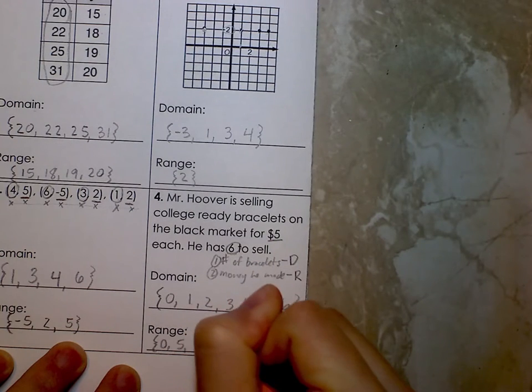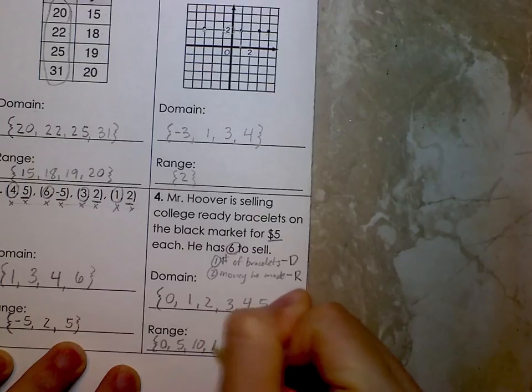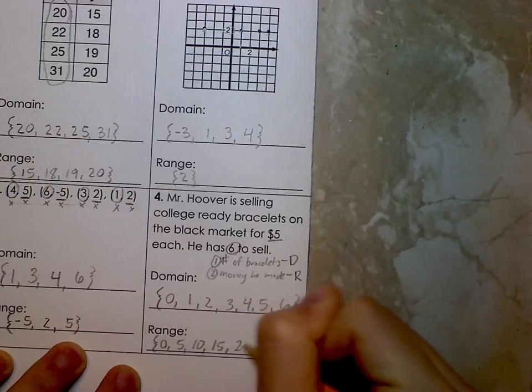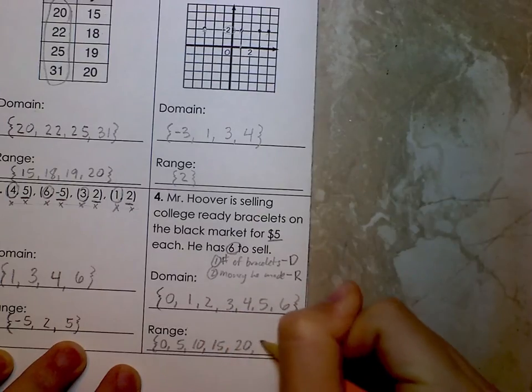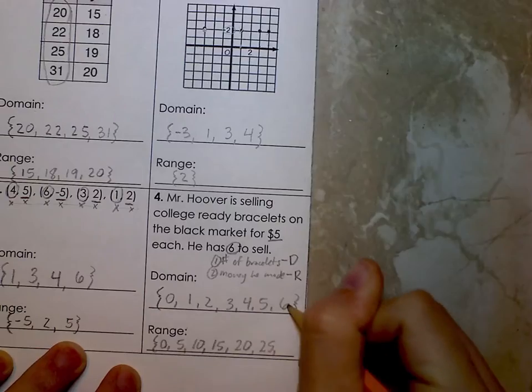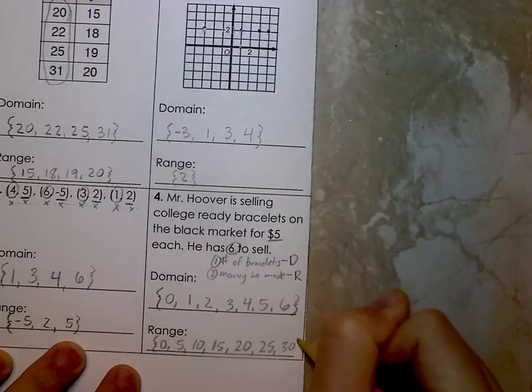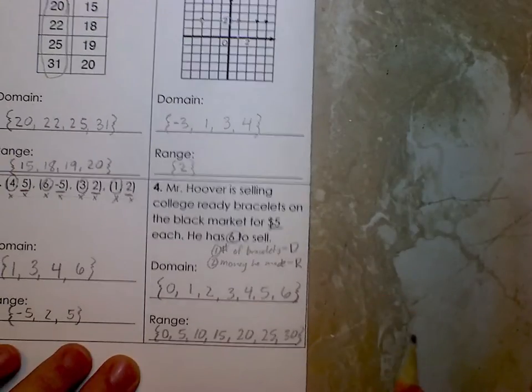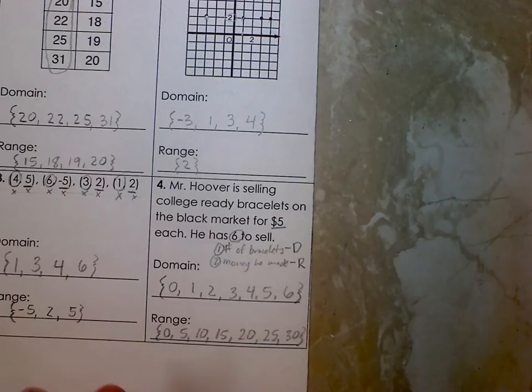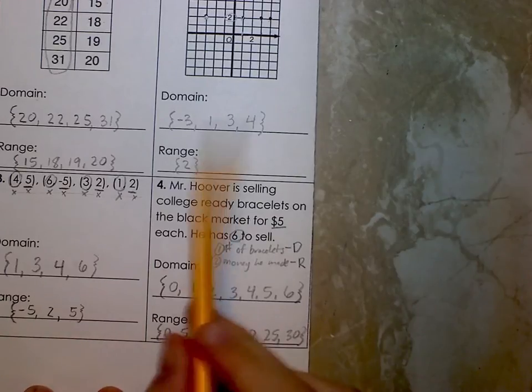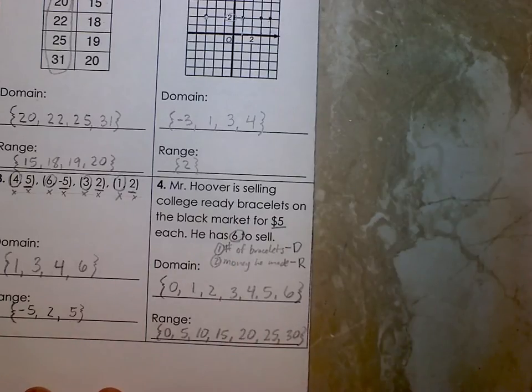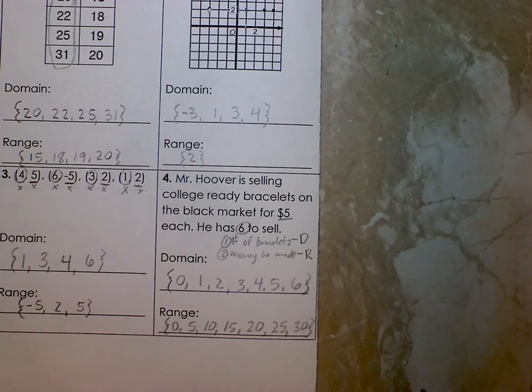If he sells 2, he makes $10. 3, he makes 15. 4 is 20. 5, he makes $25, and 6, he makes $30. Okay, and again, make sure on this side that you have brackets around each answer, right? It's like an easy way to make sure you get all the points.